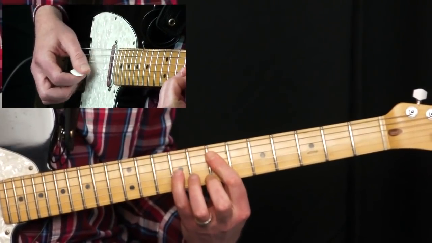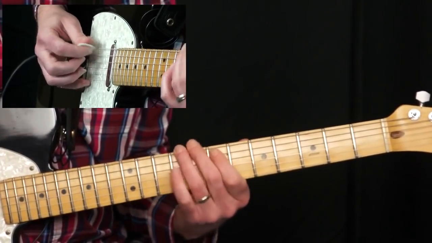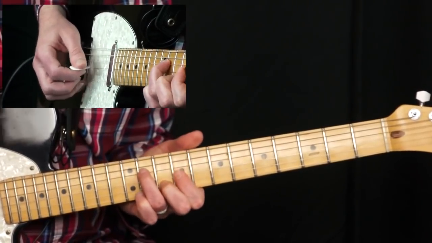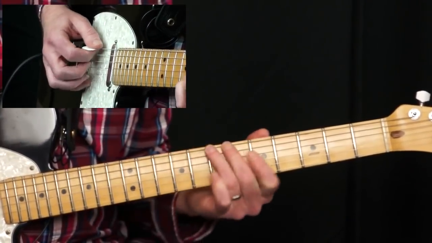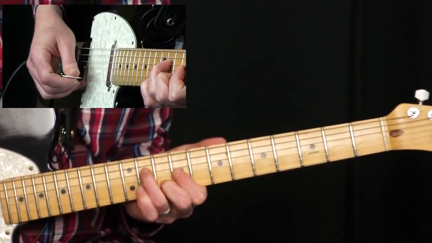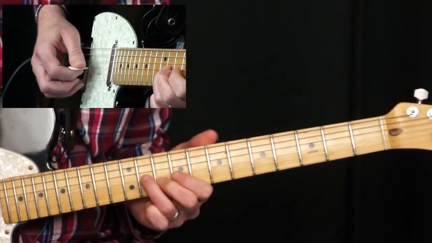So you're in this shape now, and then when you get there, you're already going up to this shape. All right, back down.